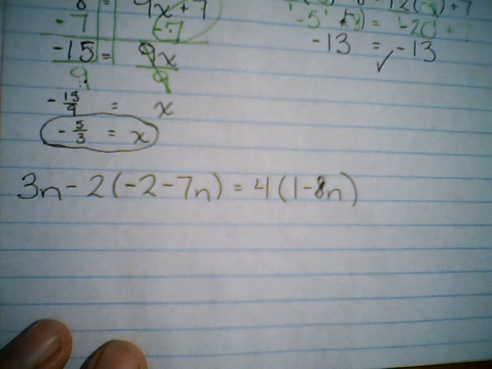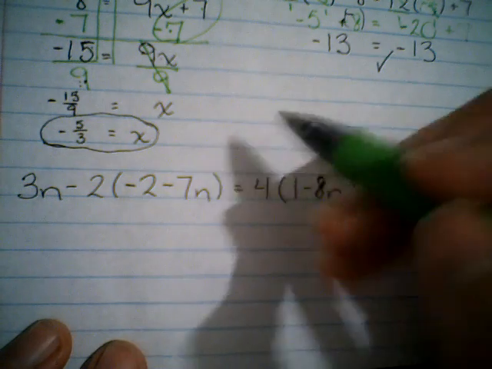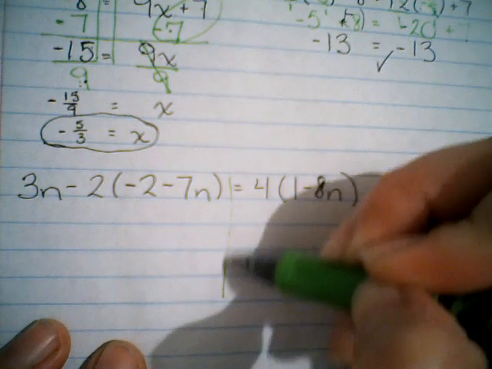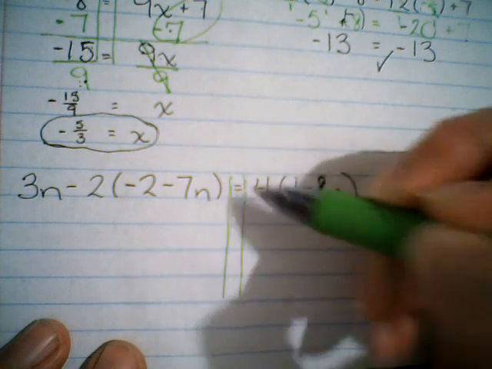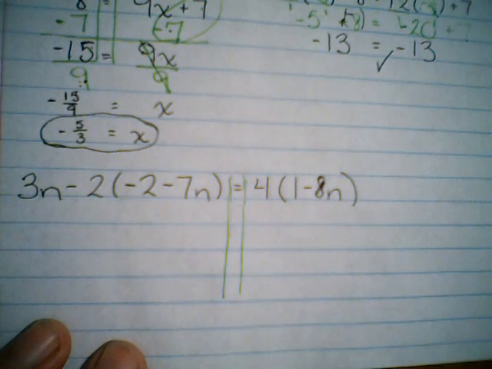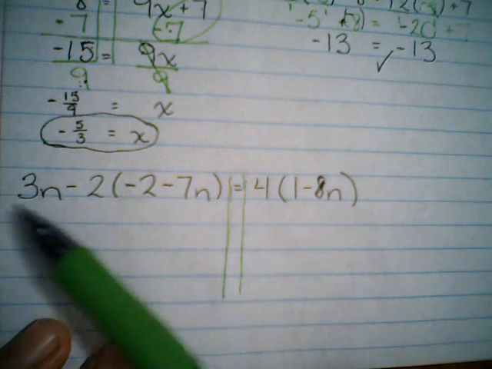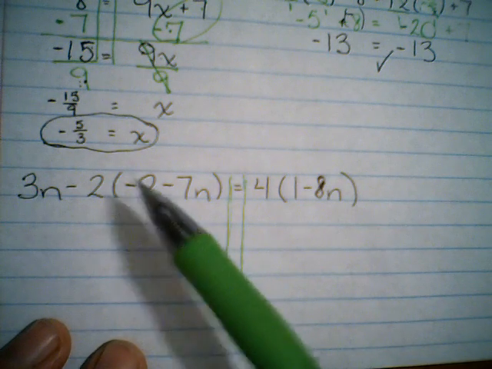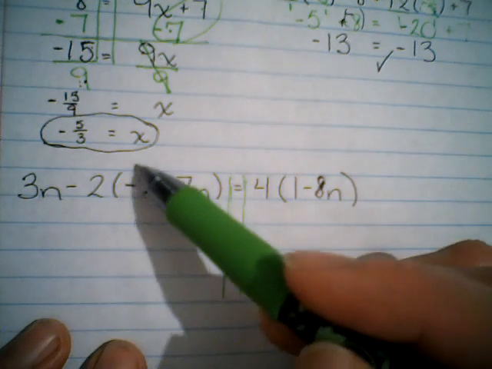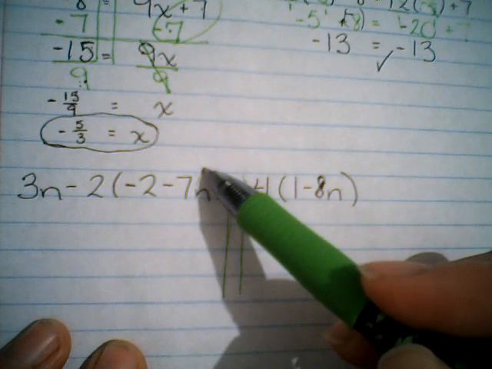All right, here's this one. This one's long, but that's okay. We're still going to look at our left and our right sides, separated by that equal sign. And we see that there's a lot over here that can be simplified. Now, a lot of you immediately went, oh, we can use the distributive property. And yes, you absolutely can.